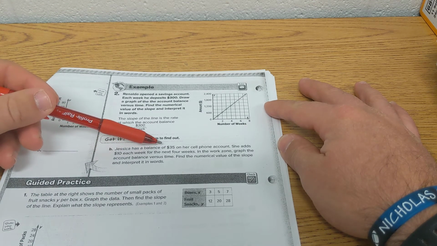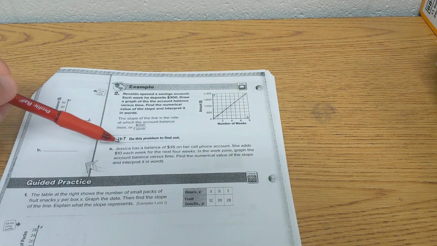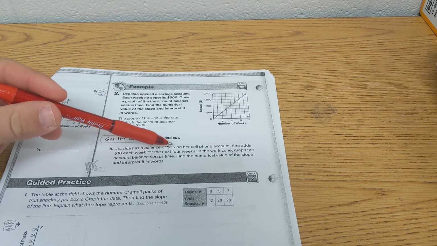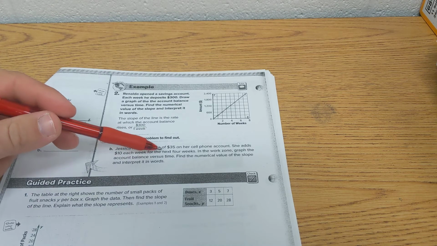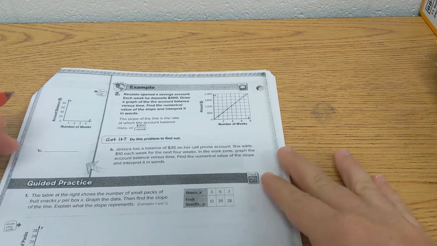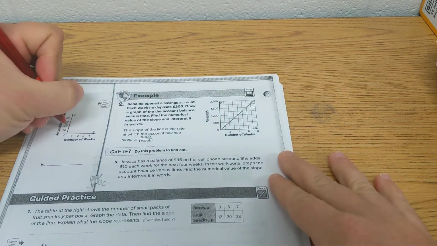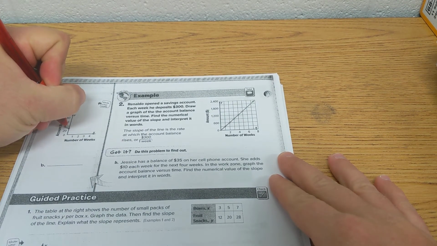All right, so let's go ahead and get into the sample problem. Jessica has a balance of $35 on her cell phone account. She adds $10 a week for the next 4 weeks. In the work zone, graph the balance versus the time. Find the numerical value of the slope. All right, so where does she start? 0 weeks, she's already started at 35, right? So she's already right in here.